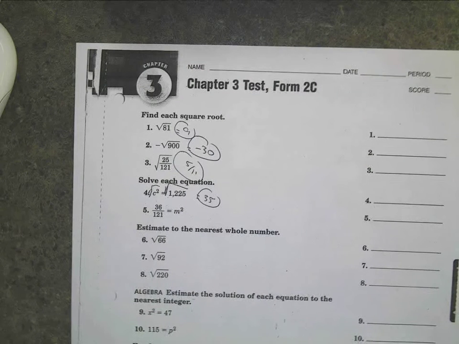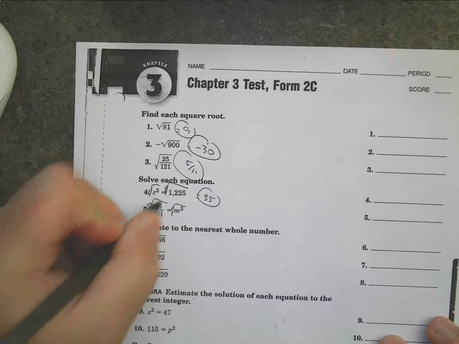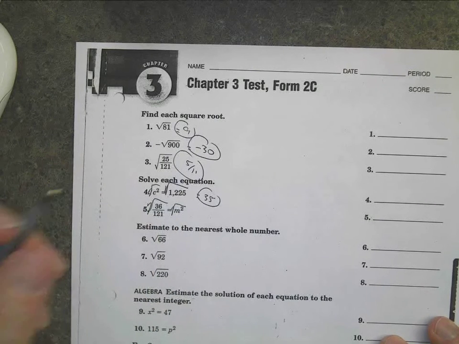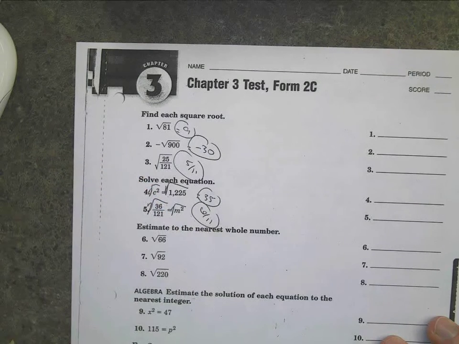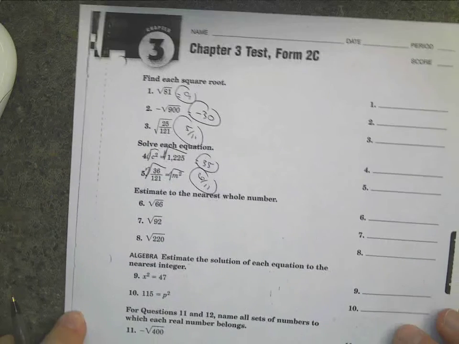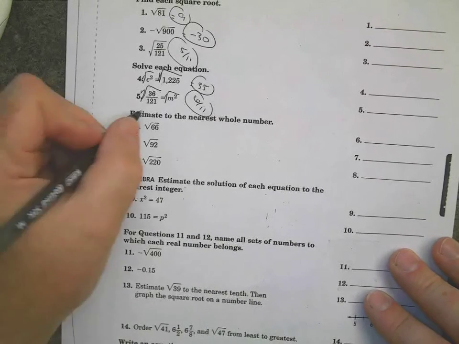Now, m squared means m times m. Unsquare m squared by square rooting and square rooting. Kara? 6/11. Done. Now, this video is short enough. I'm going to roll right into the next section. This one's going to require a lot more work.